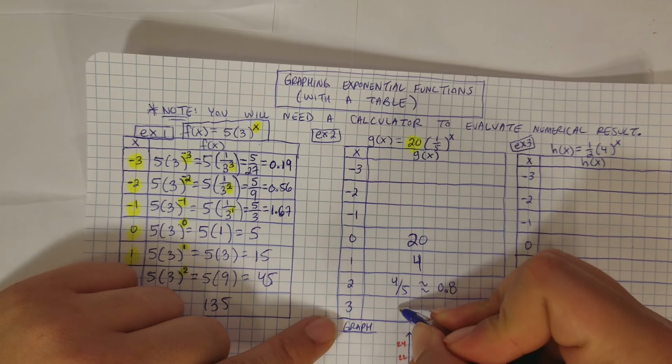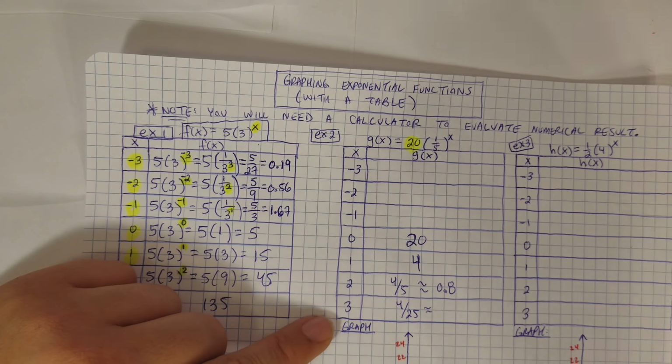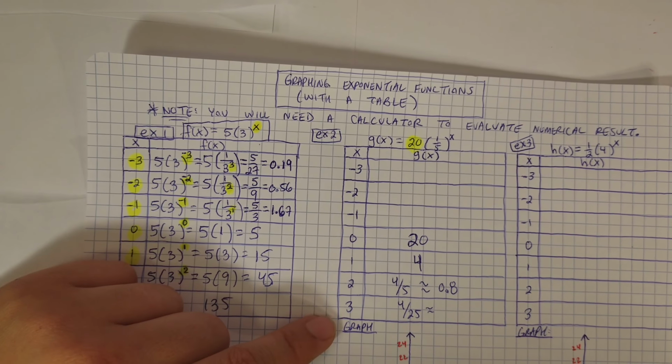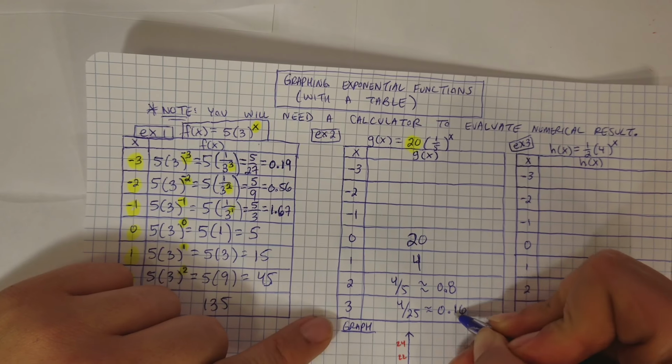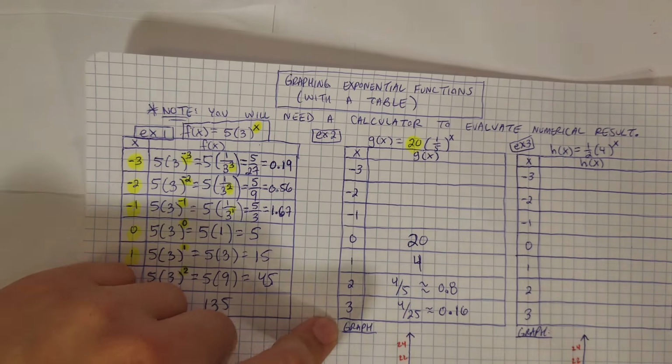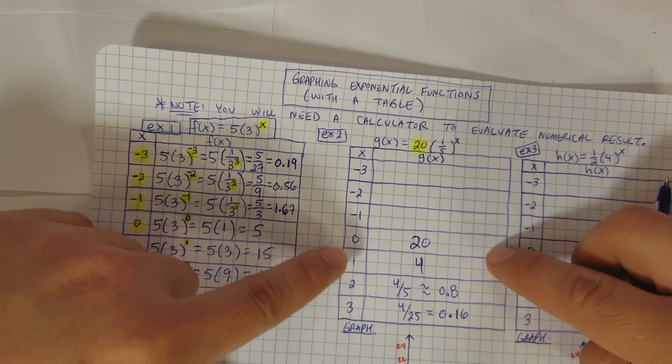Let's see, we're going to write it as 4/25, which gives me 0.16. Anyways, these numbers are from the calculator.